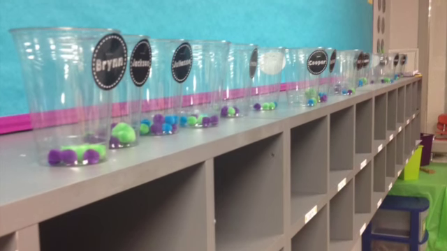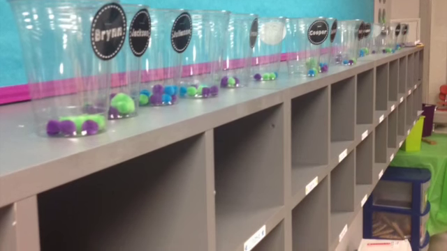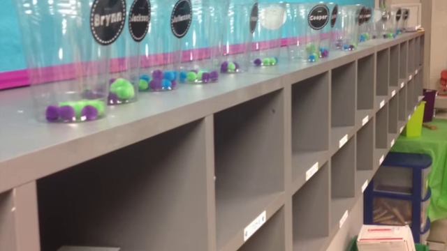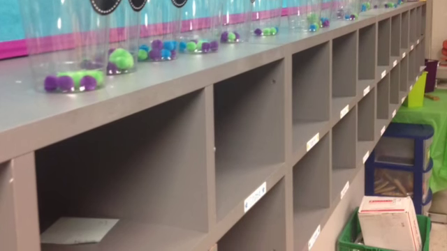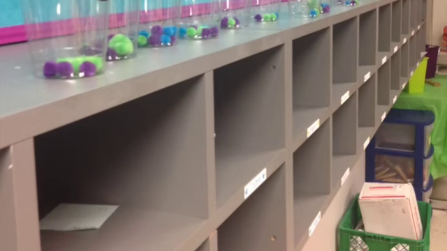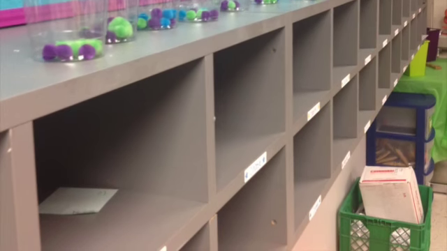There are two sizes. There are big and little, and the big ones are worth 5 points. The little ones are worth 1 point. And students get to cash them in on Fridays. Now, they do have the option to hold on to them so they can get bigger prizes. The more points you have, the more things you can buy.